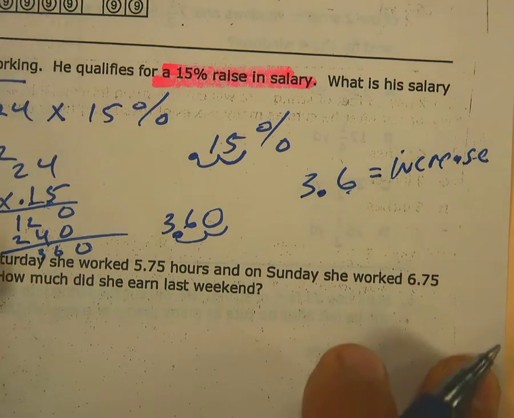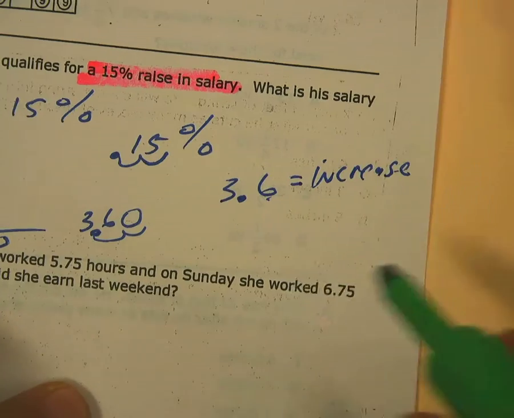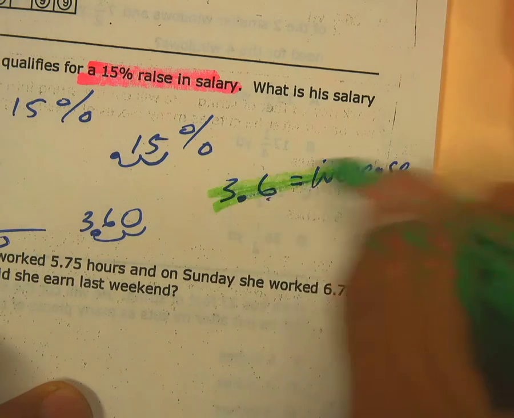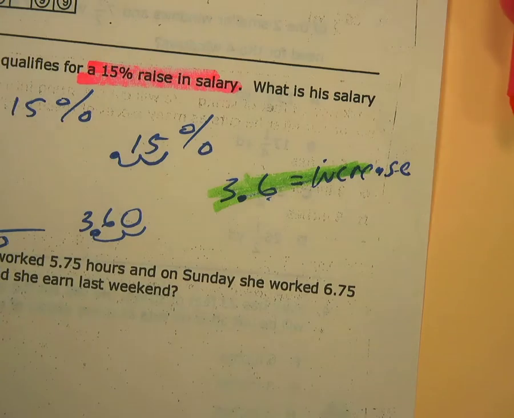So what are you going to do now? Well, you're going to add the increase to what he already gets per hour, and you'll get your answer.